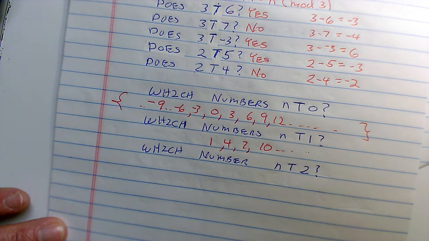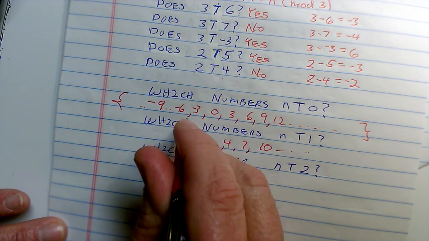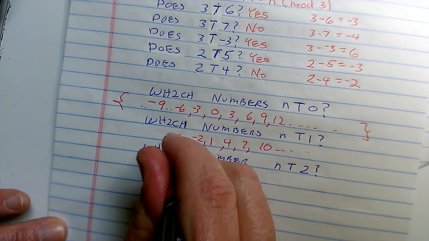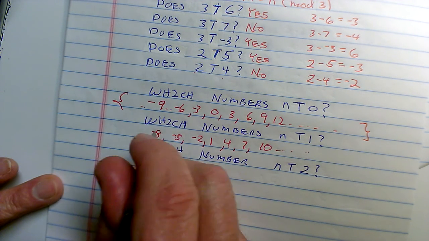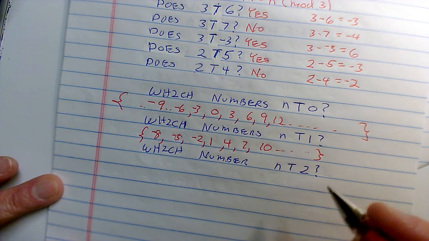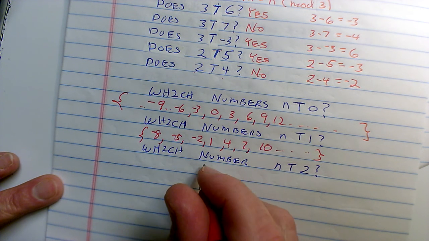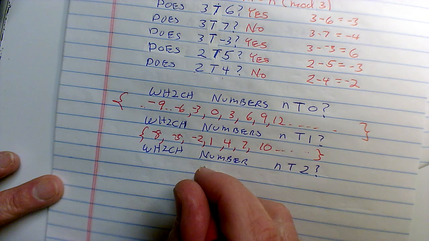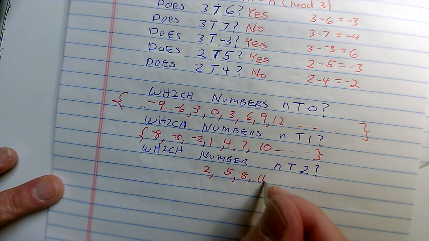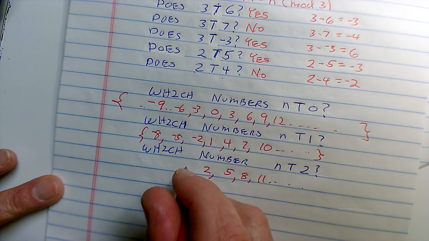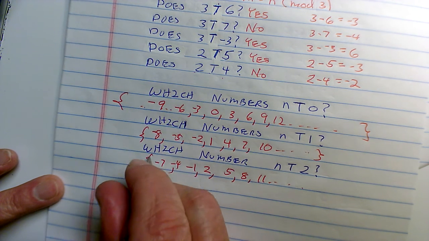Now be careful going the other way. 1 more than negative 3 is negative 2, 1 more than negative 6 is negative 5, 1 more than negative 9 is negative 8. So those are all the numbers that are going to T 1. And the numbers that are going to T 2 would be 2, 5, 8, 11, and so on. Going the other way, negative 1, negative 4, negative 7.